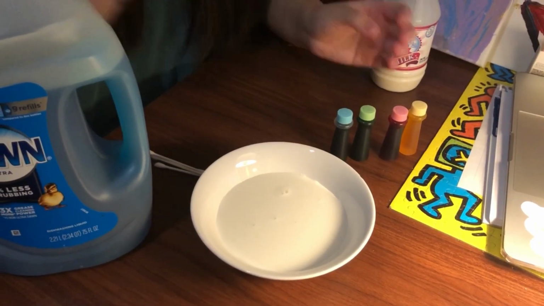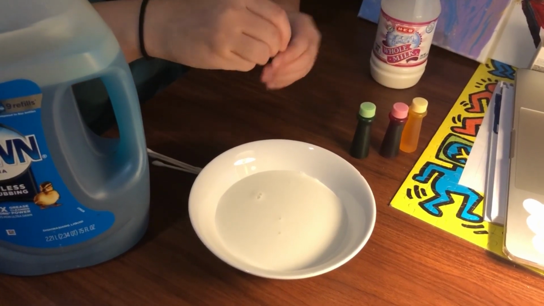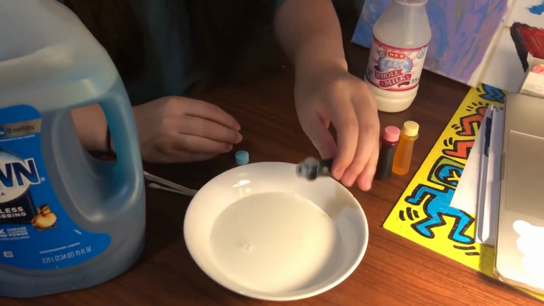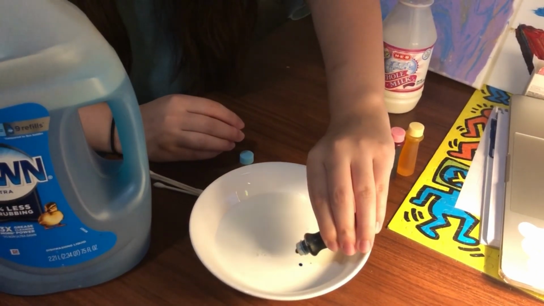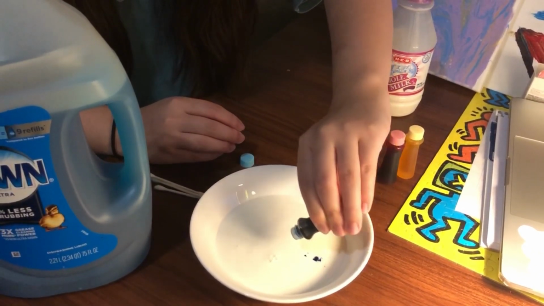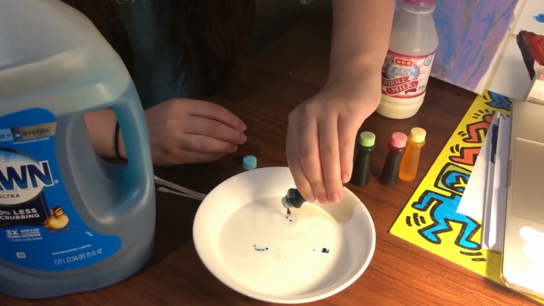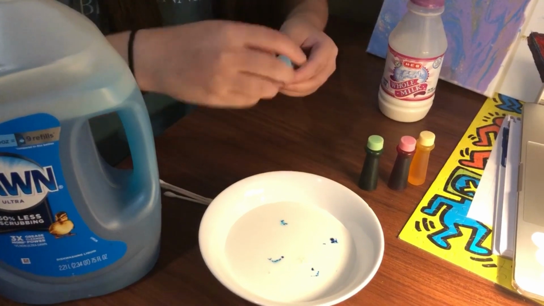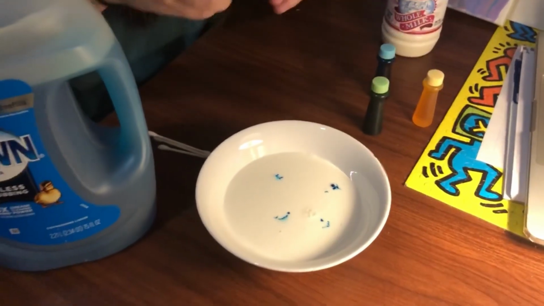All right, next you'll want to put some food coloring in, and you can choose whatever you want. Right here, I'm going to be using some blue. I just put in a few drops here and there, and then I'll probably use some pink too.